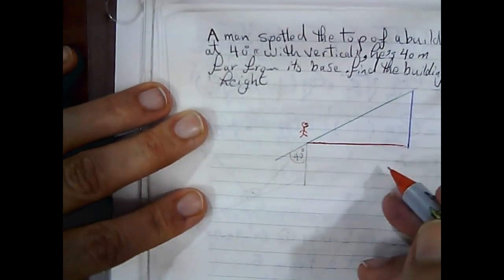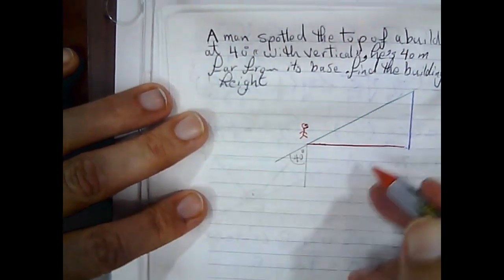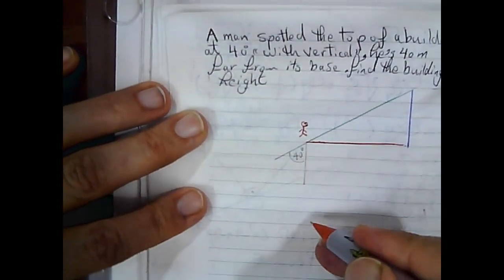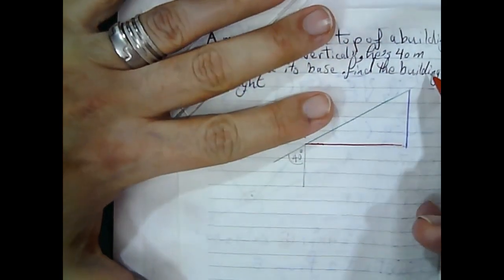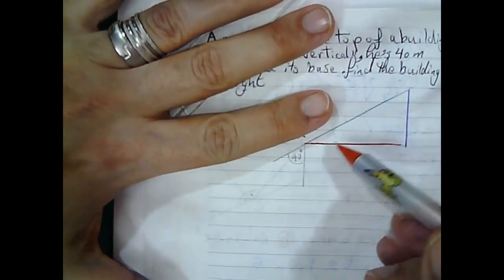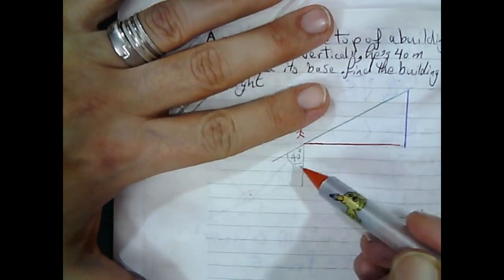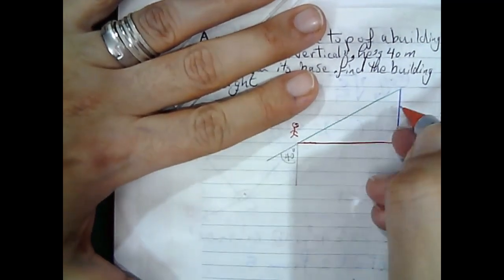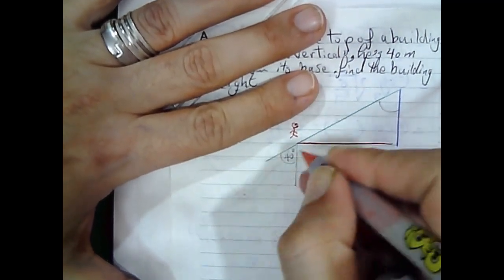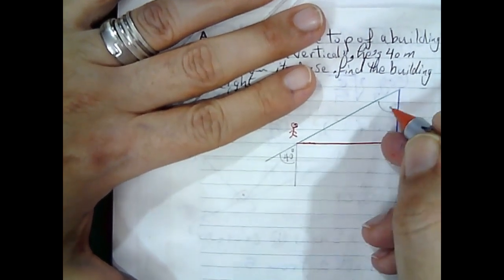These two vertical lines are parallel. Any two vertical lines are parallel to each other, right? And this is a transversal between them. So these two lines are making what we call corresponding angles. This angle and this angle are corresponding angles. These two acute angles are corresponding.